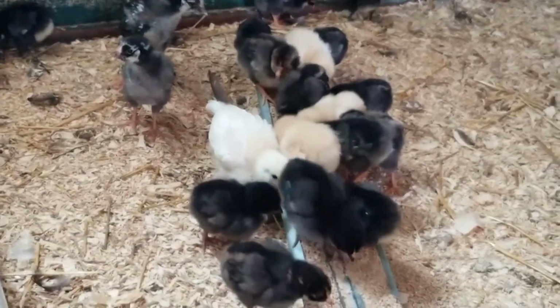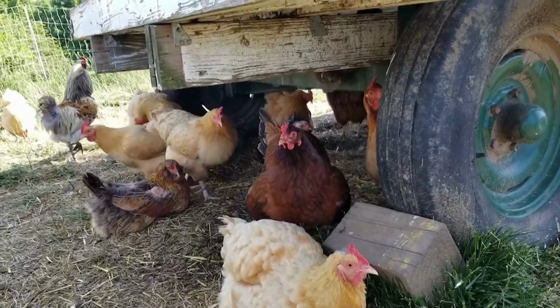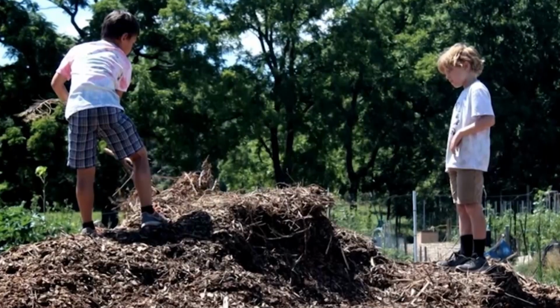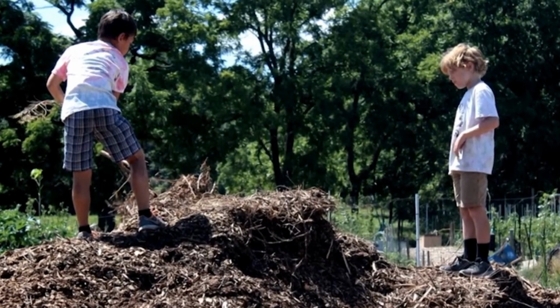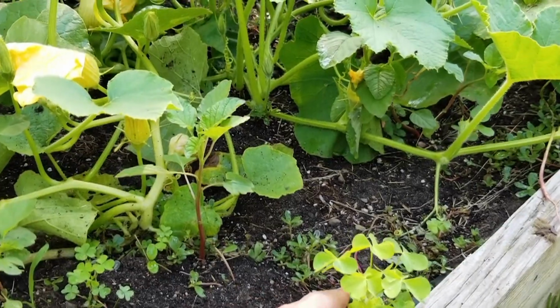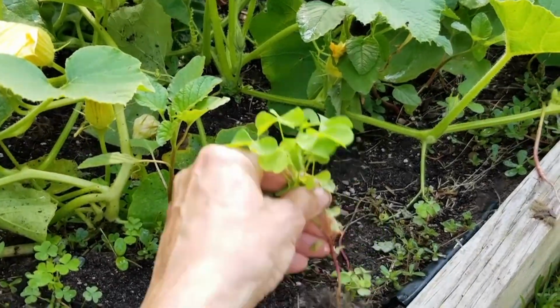We already watched our chickens eating some of our insects and plants. Chickens also provide manure, a fancy way to say poop. This poop can be put in a compost pile, and after it's sat for a while, we can use it in our garden to provide food for our plants.